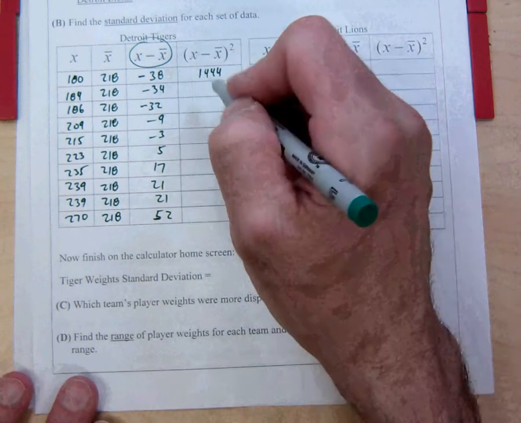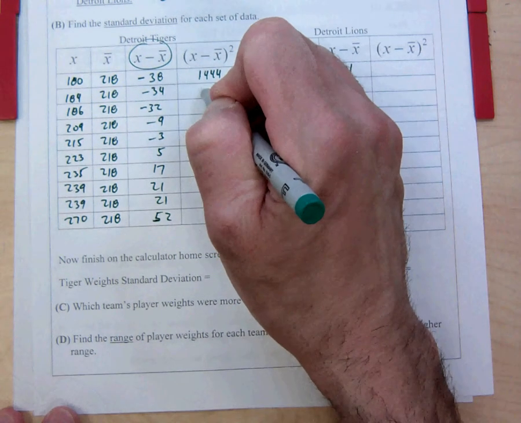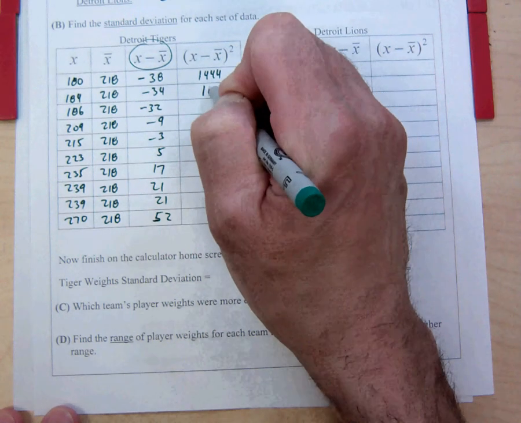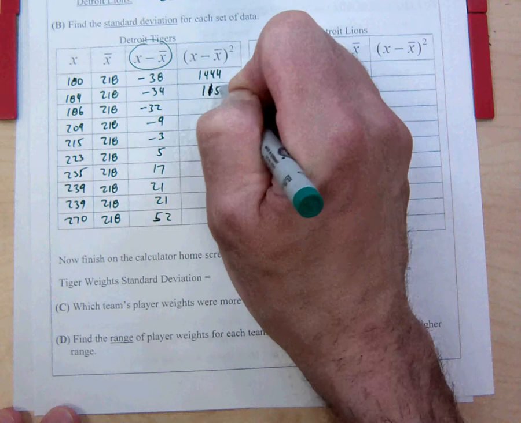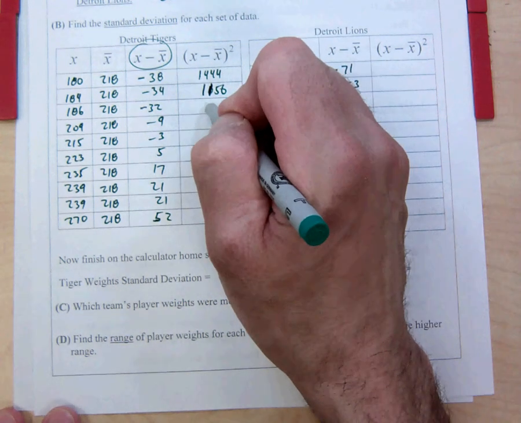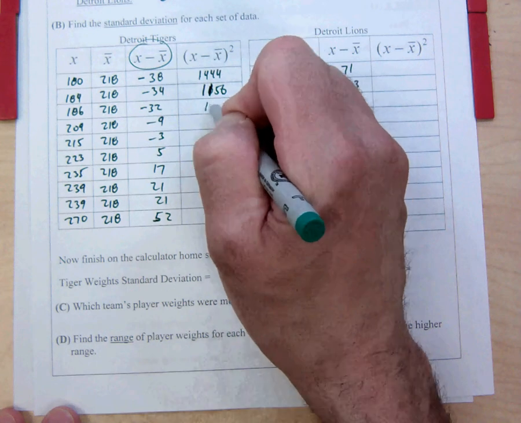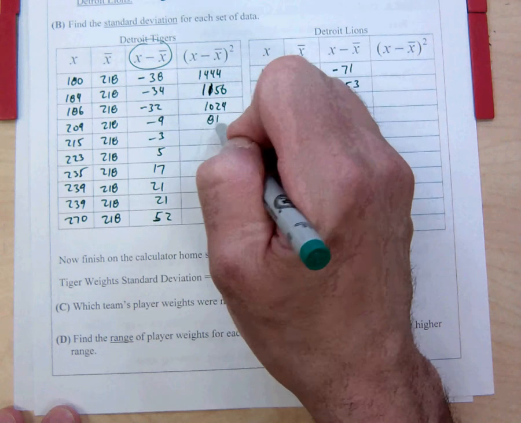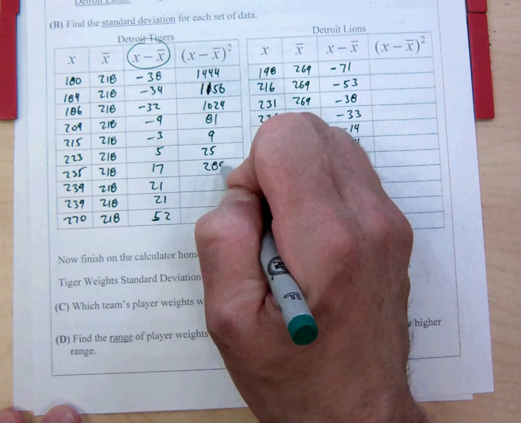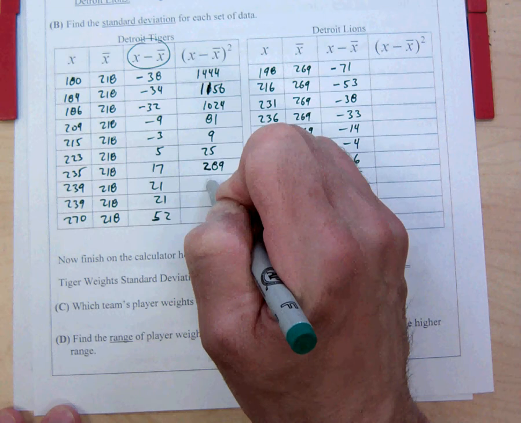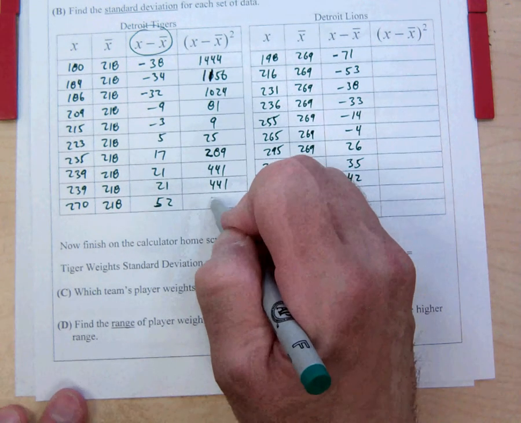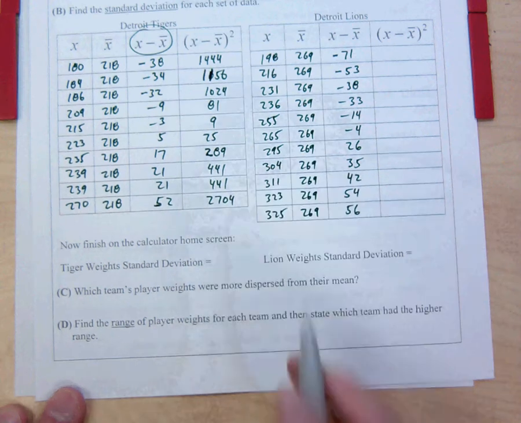Okay, what's this one, guys? What is it? 1,156. Okay, what's this one? What is it? 1,024. Okay, obviously this one's 81, 9, 25. What's this one? What about this one here? Yep. And what about this one here? Okay. All right, let's go over here.